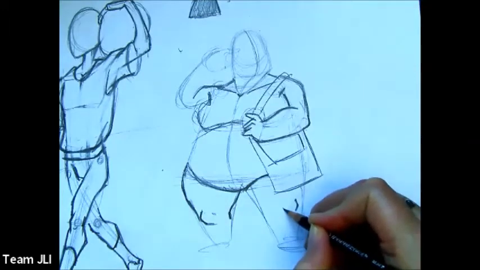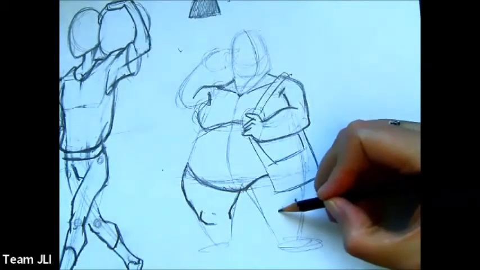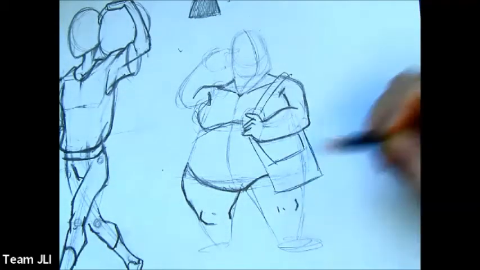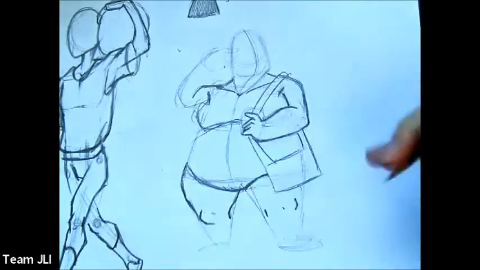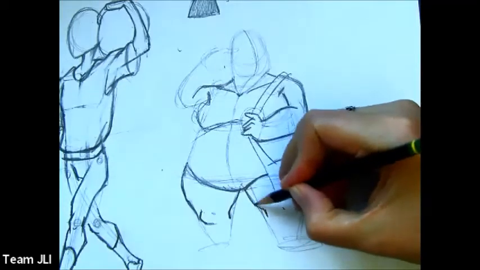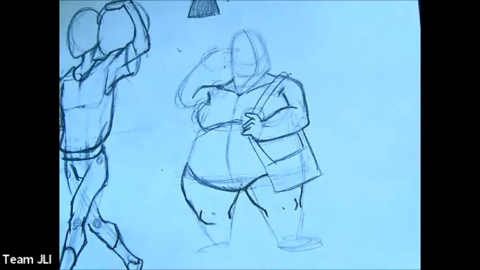Indicate a little knee here. The back of the knee on a skinny person might be here, but since this person is larger, we're just going to move it out and still use what we know of anatomy, just on a wider scale. Ankle bones are always going to point up and inward.